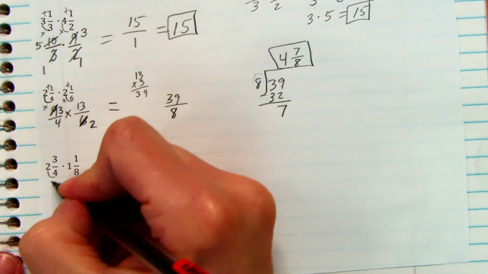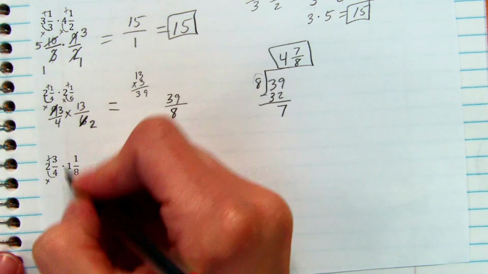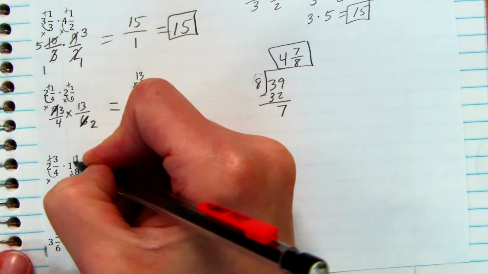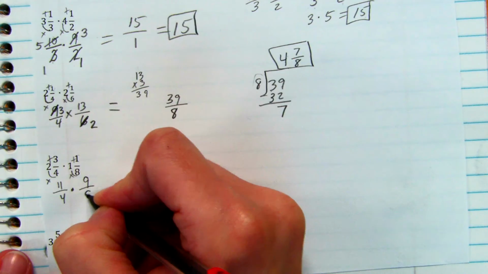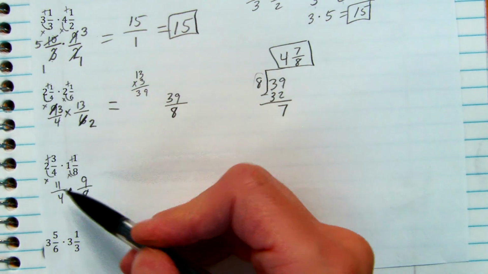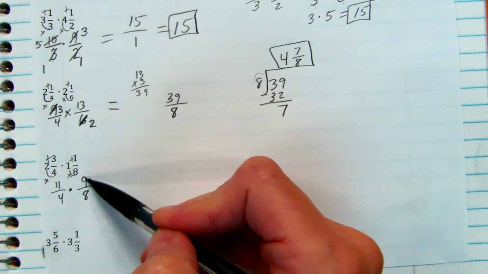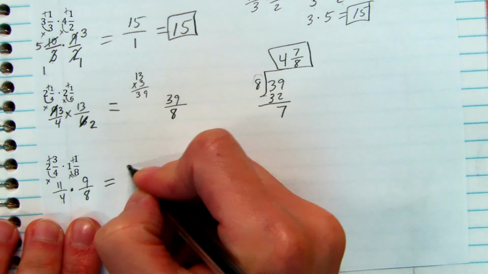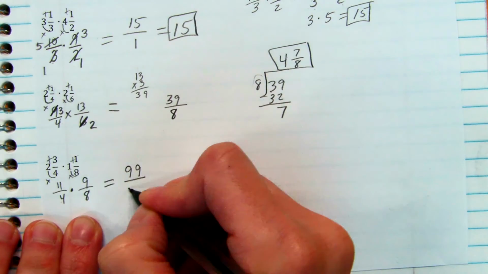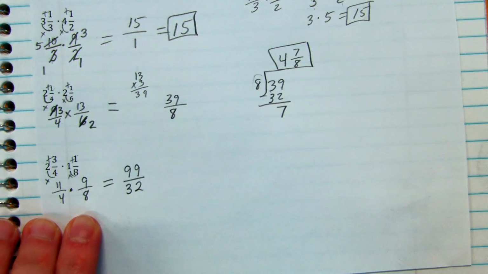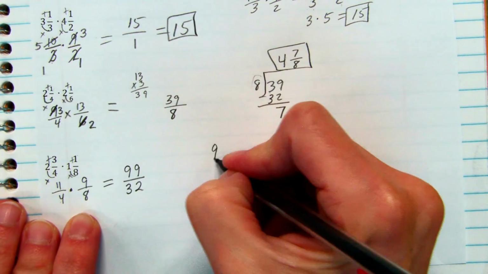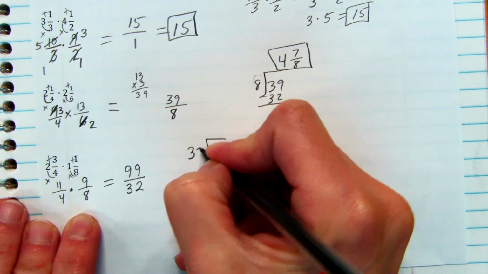Okay, so 2 times 4 is 8, plus 3 would be 11, so 11 fourths. 8 times 1 is 8, plus 1 is 9, so I have 9 eighths. Is anything there going to cross cancel? Got 11 and 8, and I've got 9 and 4. No, so we're going to have to do this one the other way. 11 times 9 is 99. 4 times 8 is 32. Now these are big numbers, but don't let that freak you out because you know how to do long division with numbers that have multiple digits. It's okay. We're going to take 99 divided by 32.